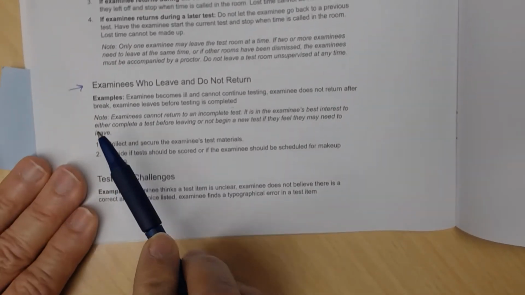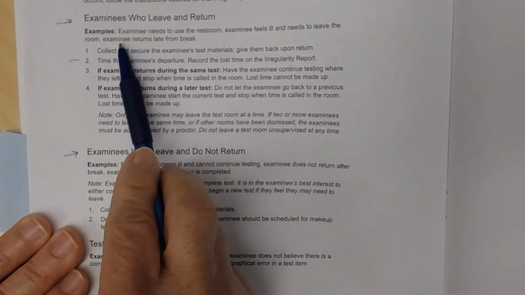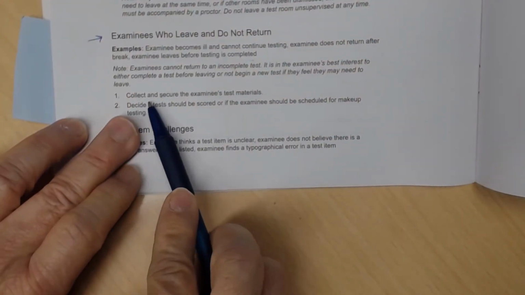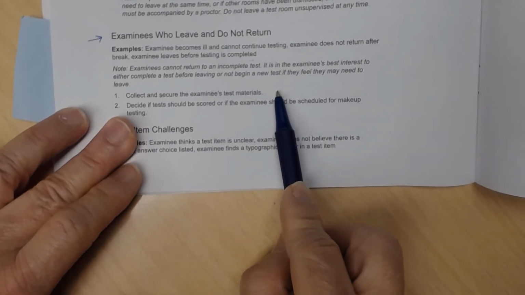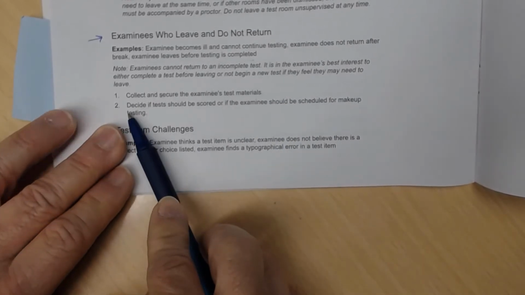the first thing you're going to do, just like you did here. Remember when a student left the room, you collected materials, and the student came back, so you gave it back to them. Over here, you're going to collect materials again. In this case, the student doesn't come back, so you're not going to give it back to them. But here's the next thing you've got to discuss.